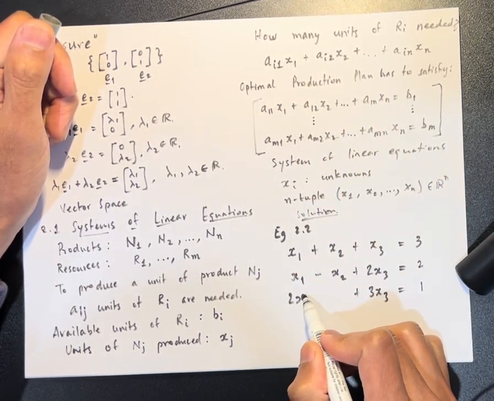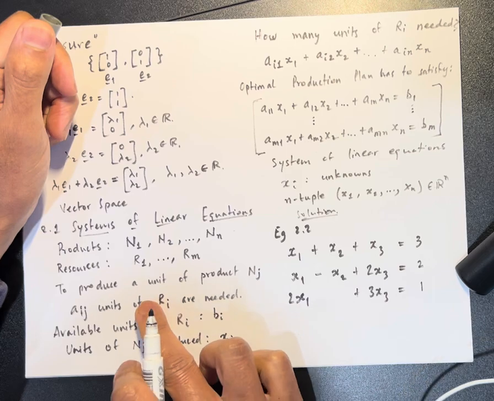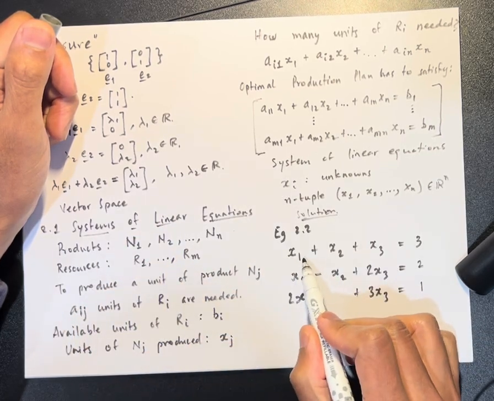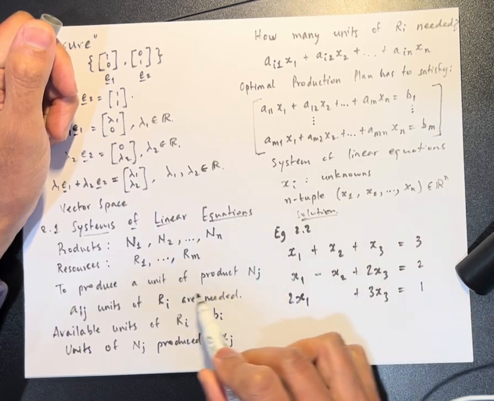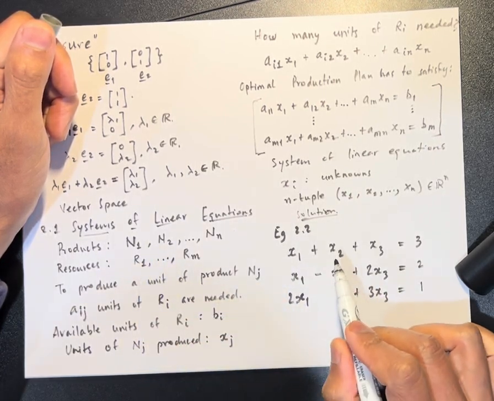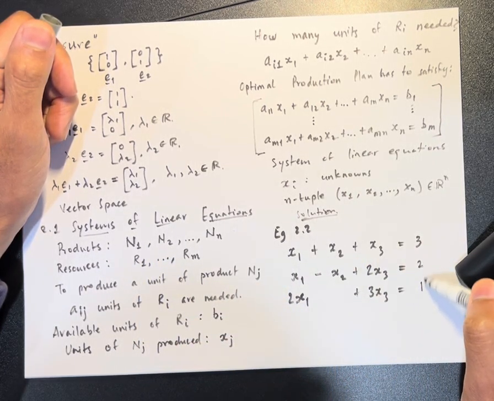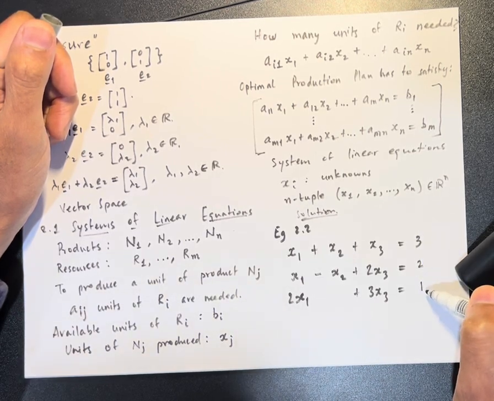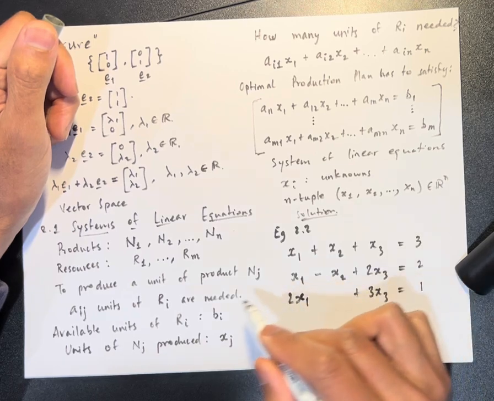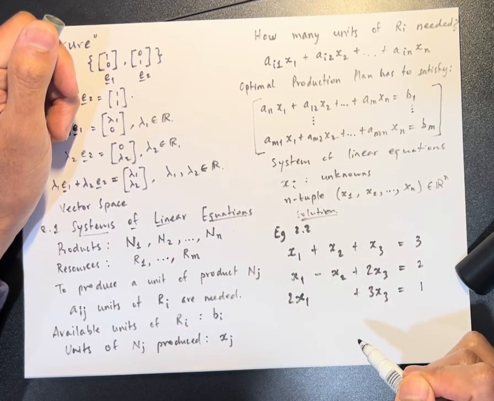Now if we look at this, we can interpret it in this context. Since we have x1, x2, x3 and that's about it, we can think there are three products, and since we have three equations, we may think there are three resources, just to draw the analogy with the text.